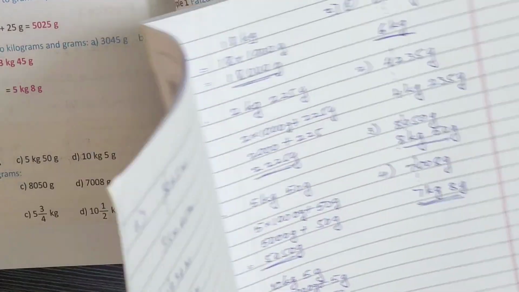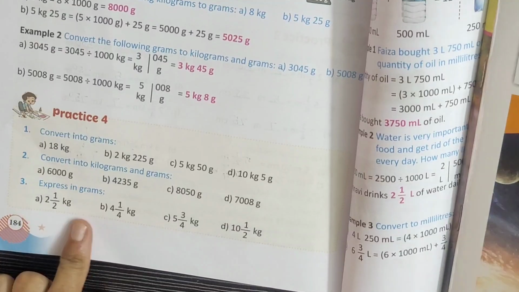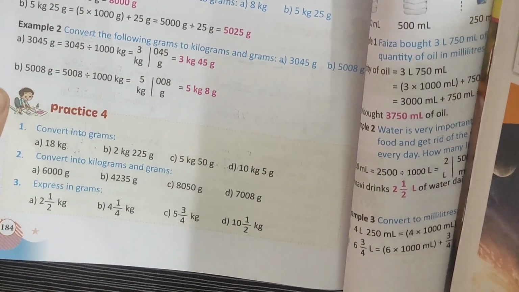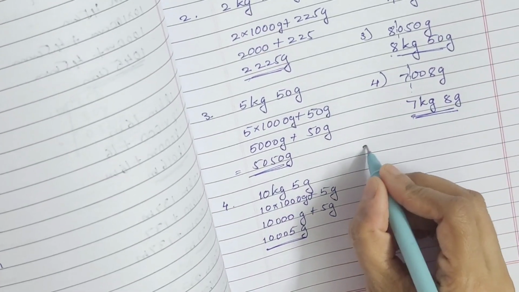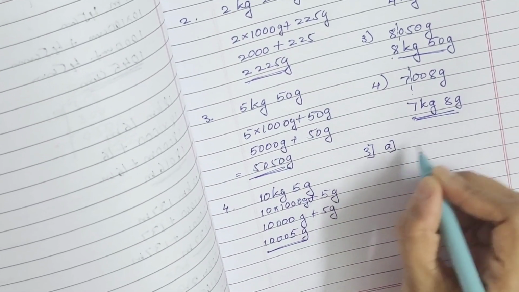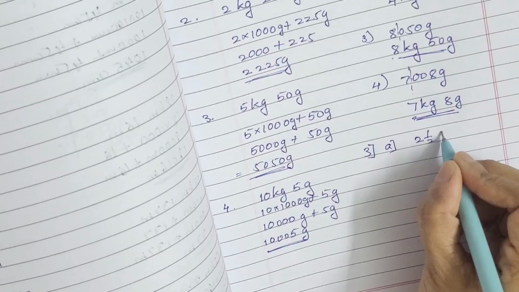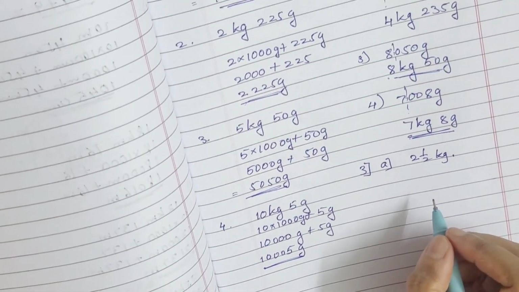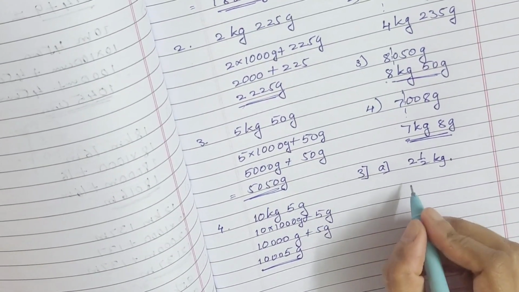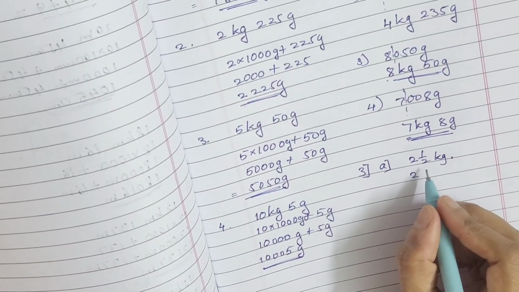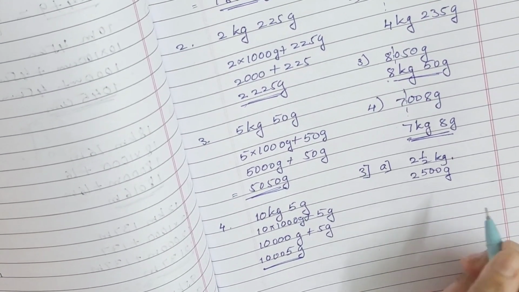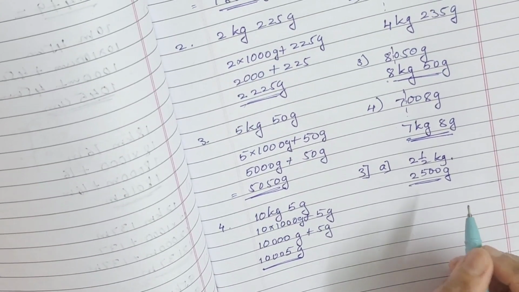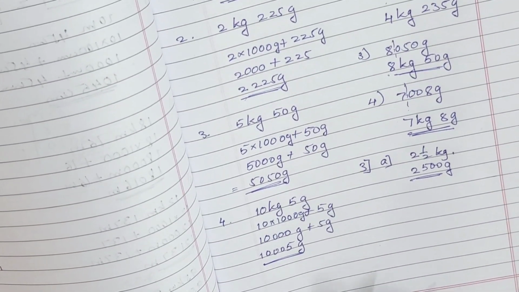Next, express in grams. So you have to express this as a gram. 2.5 kg. I have to convert it to gram. 2 half means 500 gram. So answer is 2500 gram. Write 2 as it is.